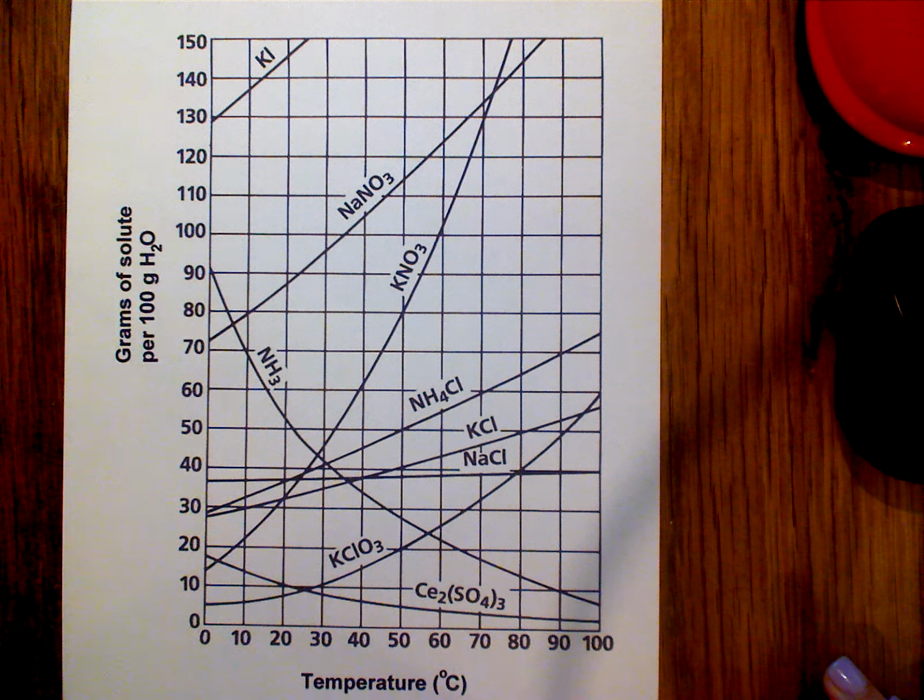The next type of problems we're going to take a look at are the problems that give you an amount of solute. They ask you to classify it. It ends up being unsaturated. And then they want to know how much more solute you could dissolve in that solution. So let's take a look at our example problem.